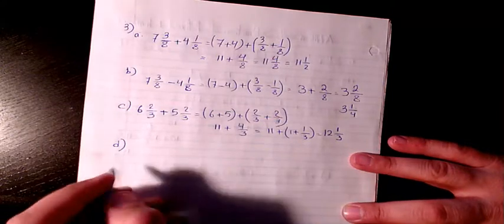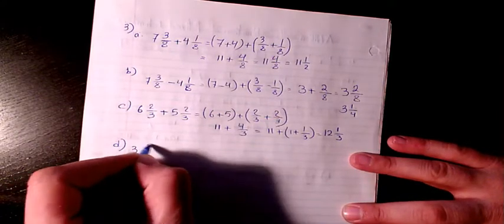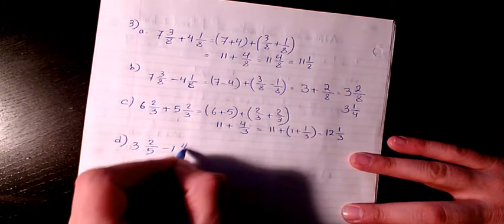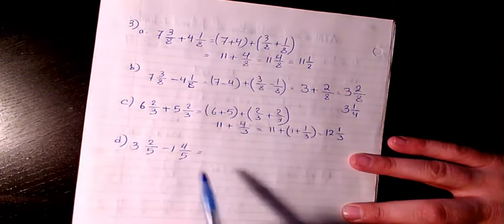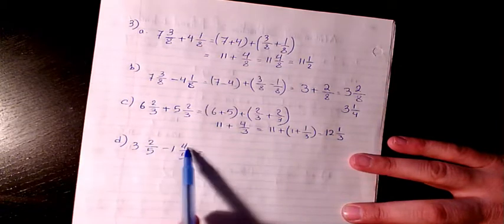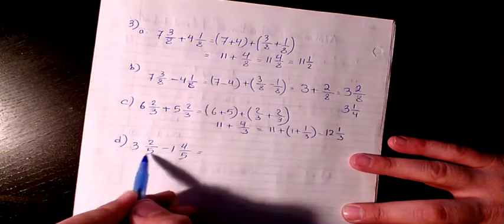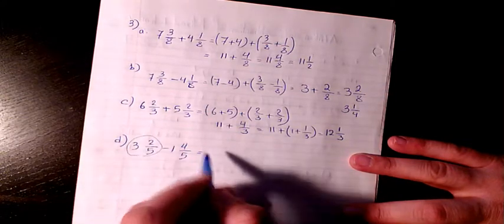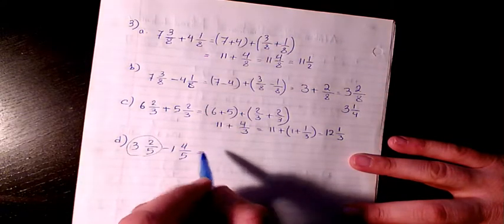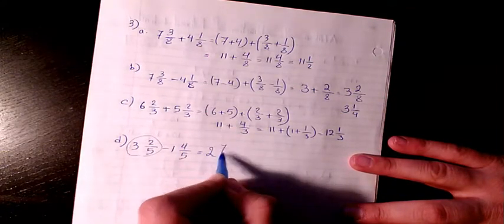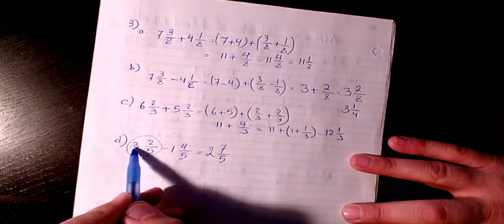Next one is 3 2 over 5 minus 1 4 over 5. So as you see here, 2 is less than 4 with the same denominator. 2 is less than 4. So instead of 3 2 over 5, I can write 2 7 over 5.